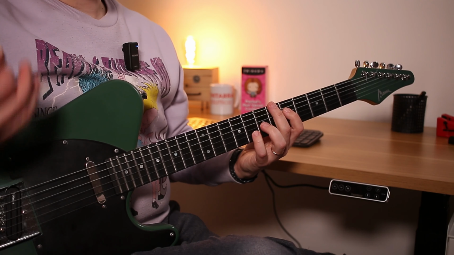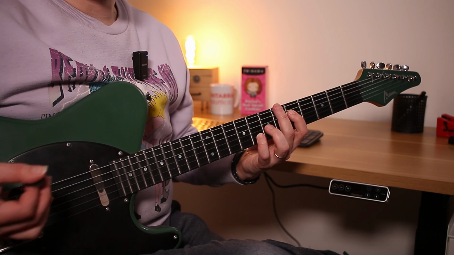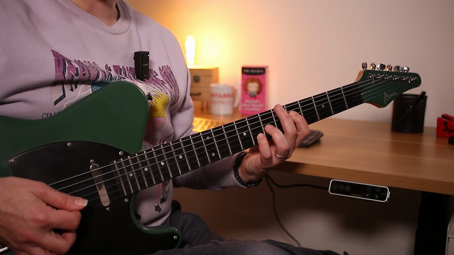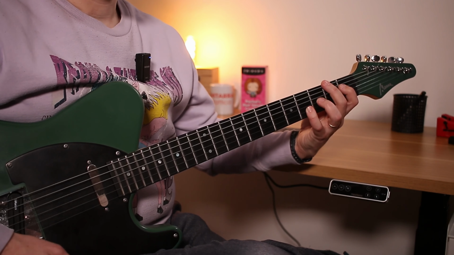Also, to avoid unwanted noise, we mute the 5th string with the tip of the index finger like before, and the 6th string by resting the middle finger on it. This position might feel awkward at first, but once you get used to it, it will be okay.